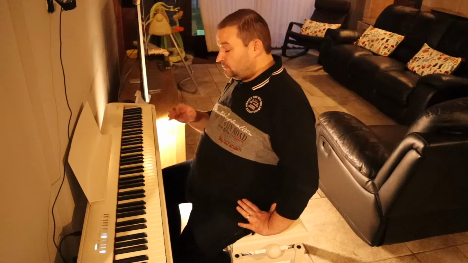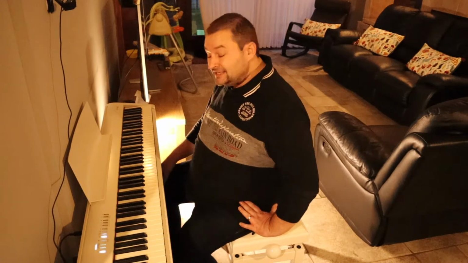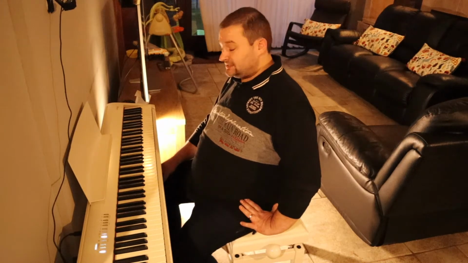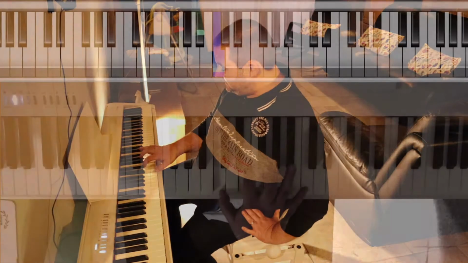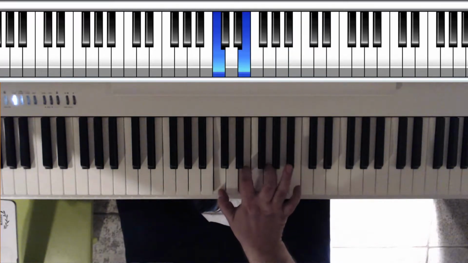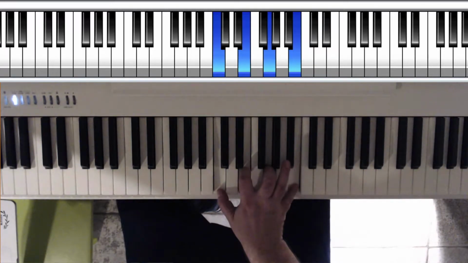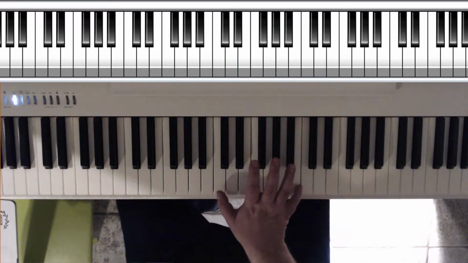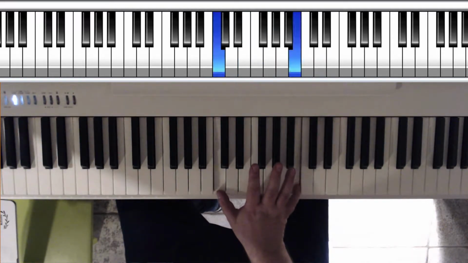Now we can take it one step further by stacking another third on top of this. As you will see, another third on top of this. Now this interval is called a seventh.